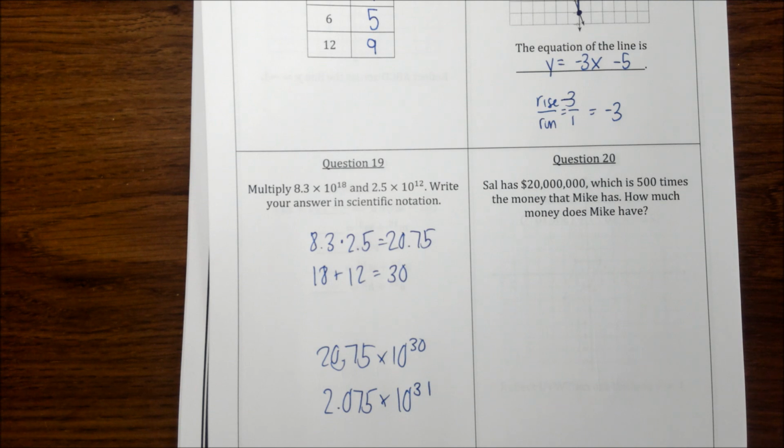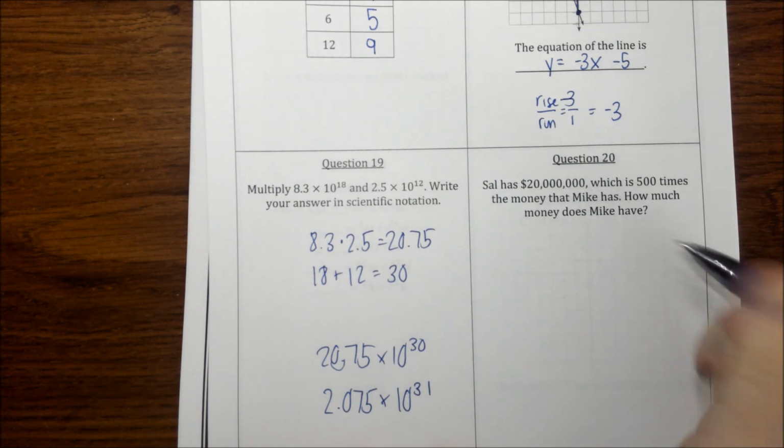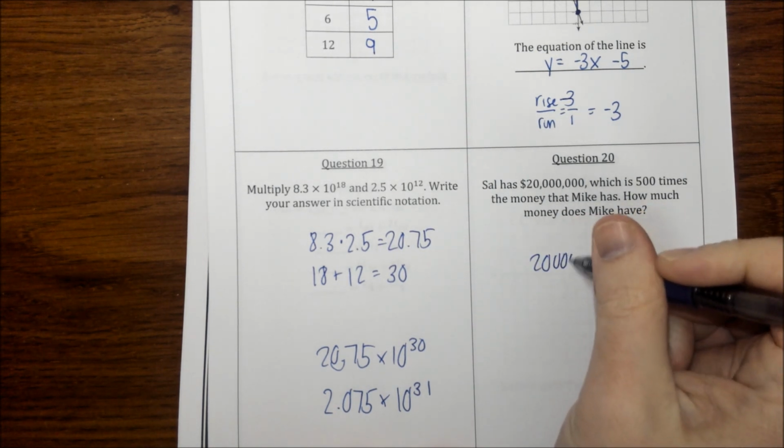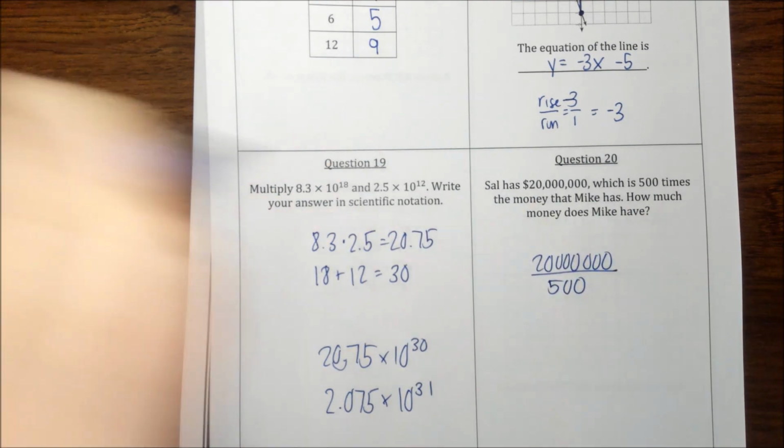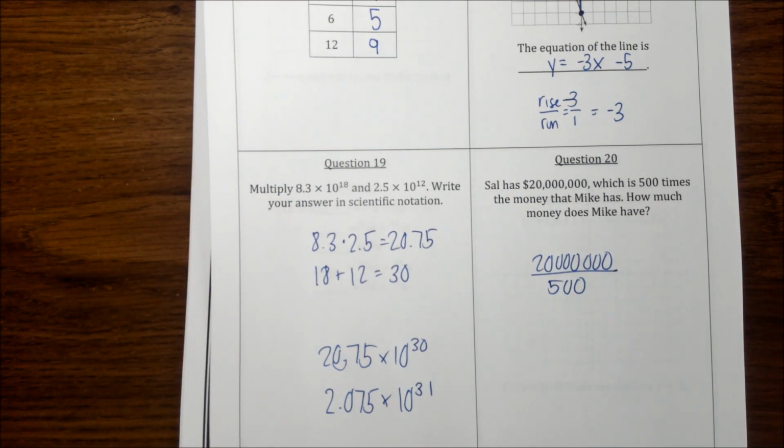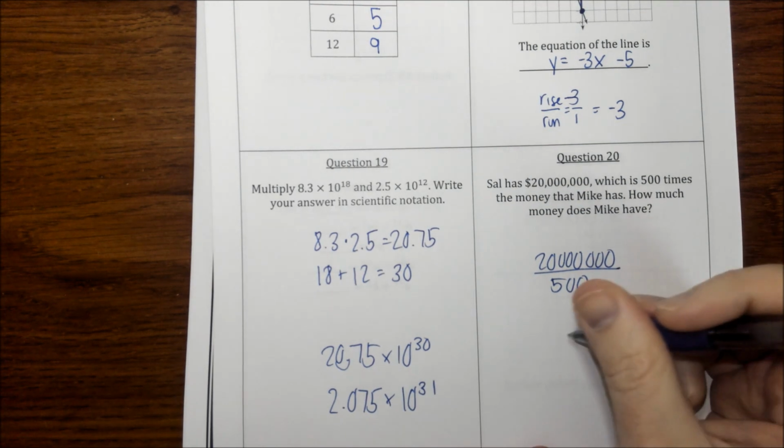Question 20. Sal is $20 million, which is 500 times the money that Mike has. How much money does Mike have? So we need to divide this number by 500 to see how much Mike has. So 20 million divided by 500 is 40,000.